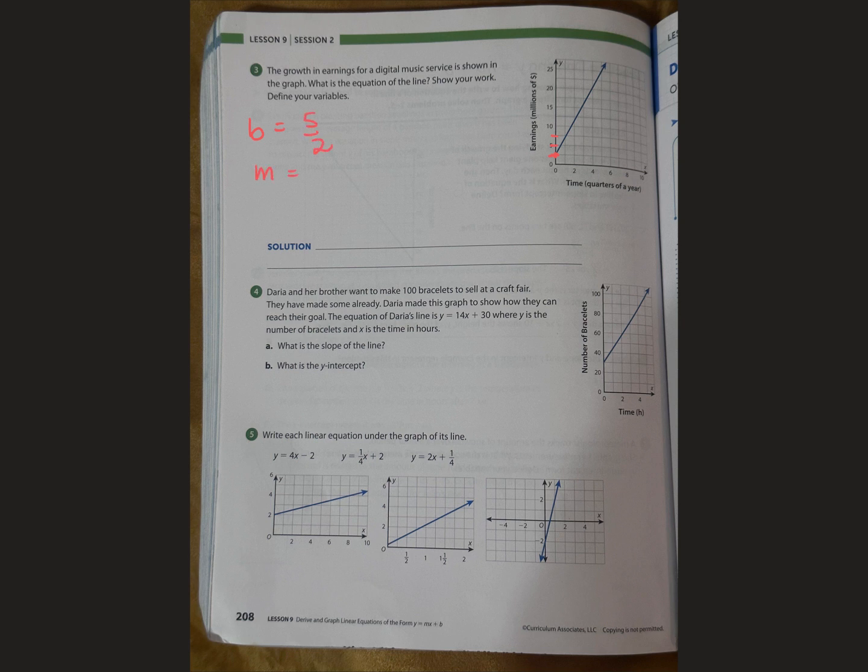And your slope is 25 over 5, which is 5, and this is a 5. And so y equals mx plus b. So your equation is y equals 5x plus 5 over 2, or 2.5.